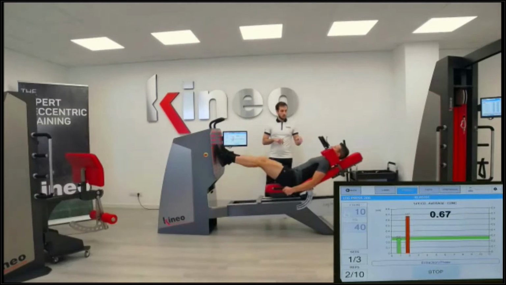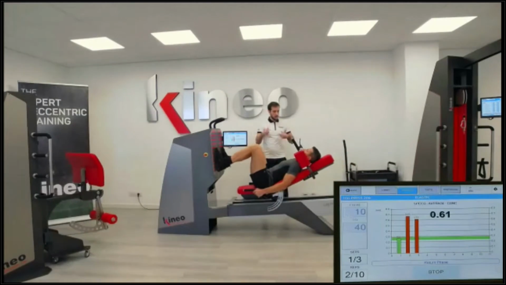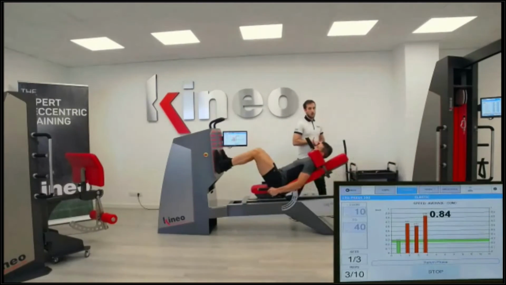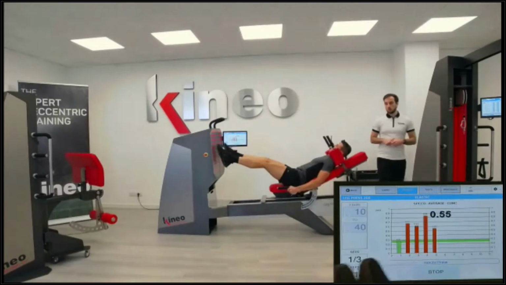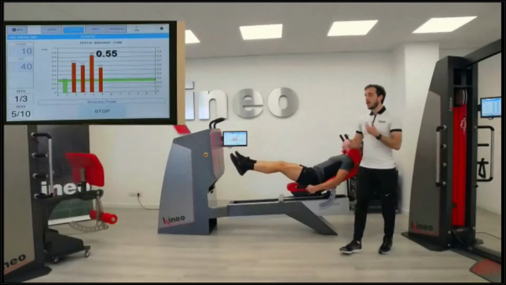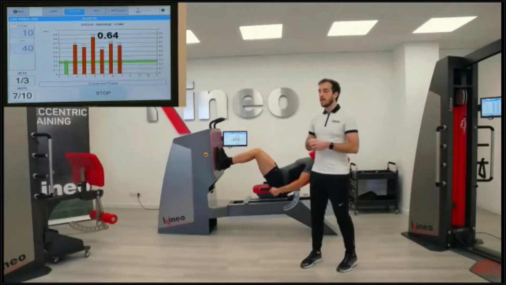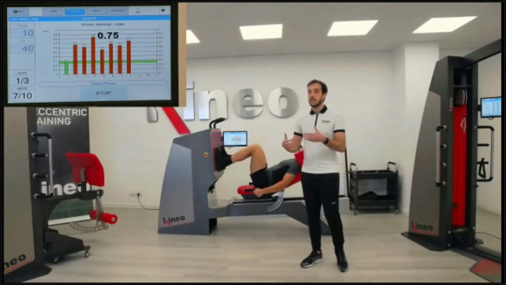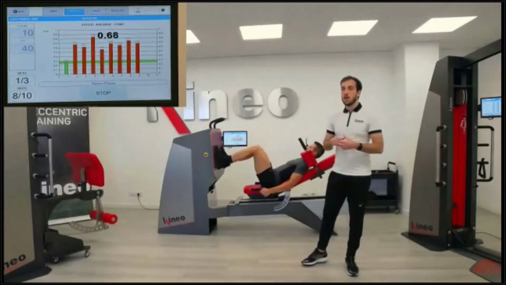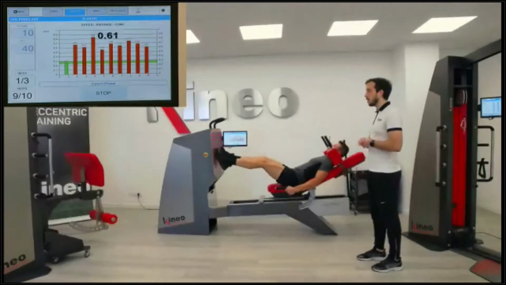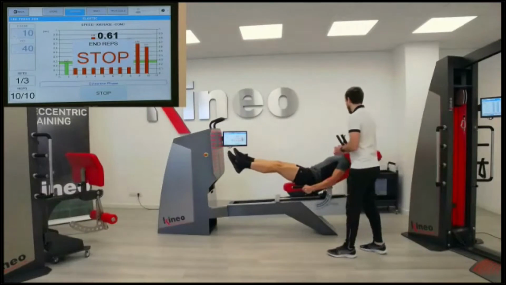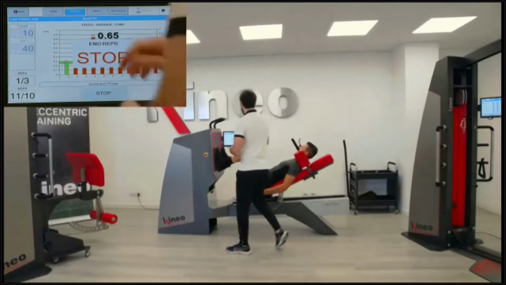Good. Okay, so if we ask Damiano to do more plyometrics, we build up more eccentric loading, and then he can use that stored force to do powerful jumps in the concentric. Thank you, Damiano. Okay. All right.